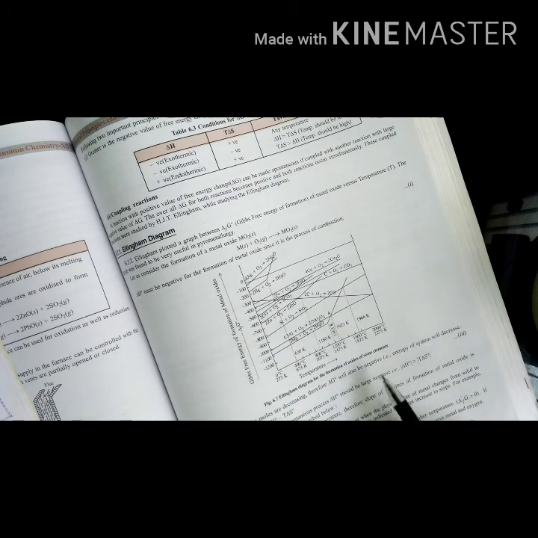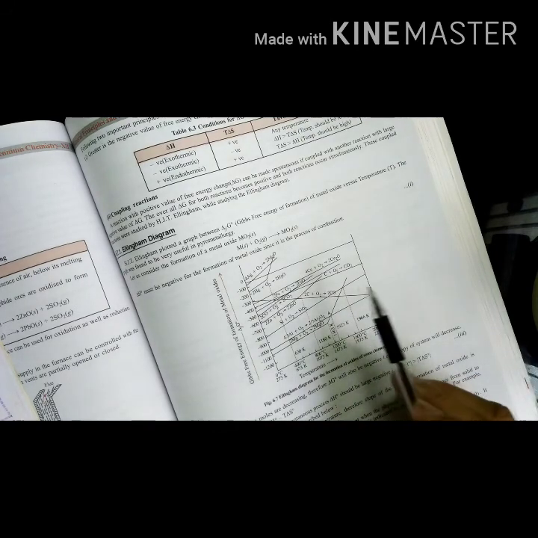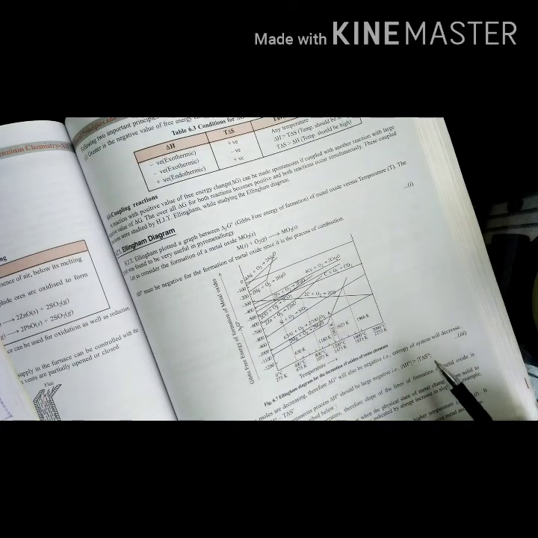Another point is, there is a point in a curve below which delta G is negative, so that the oxide of metal MxO, where M stands for metal, is stable. Above this, MxO will decompose on its own. It means it can easily decompose.